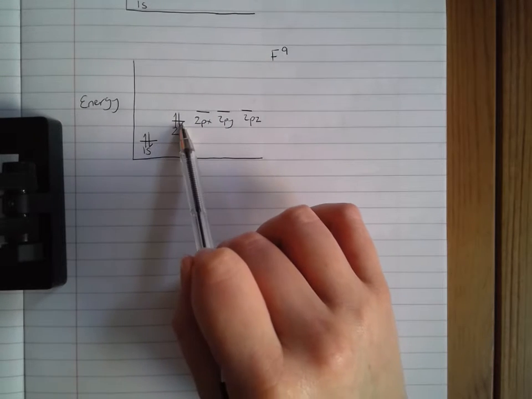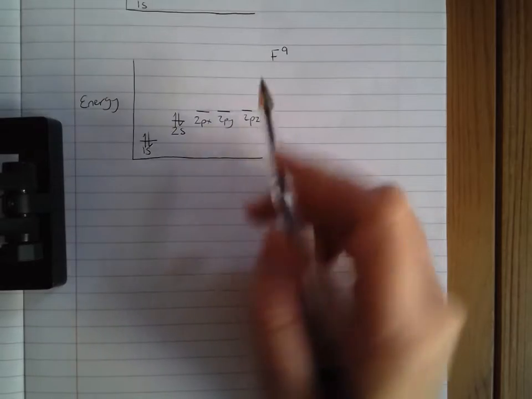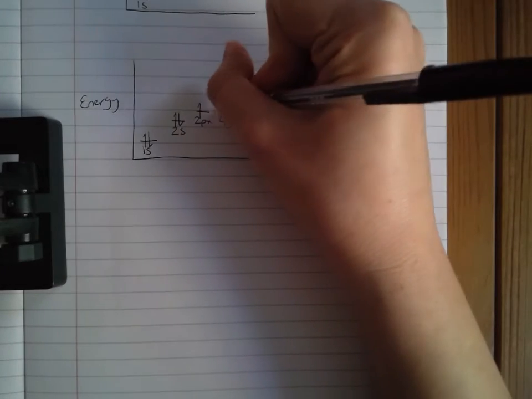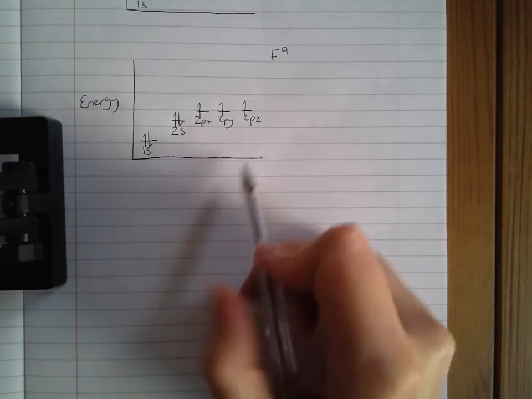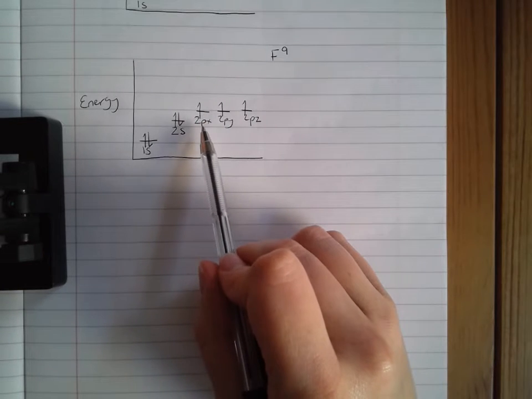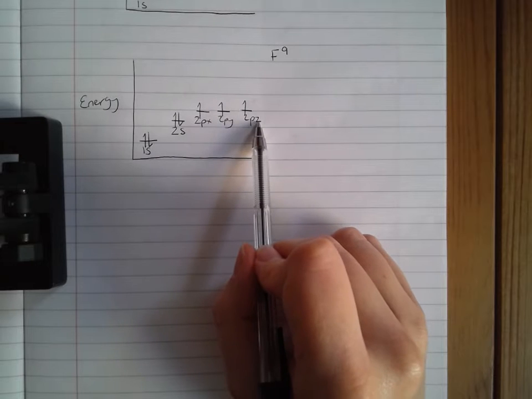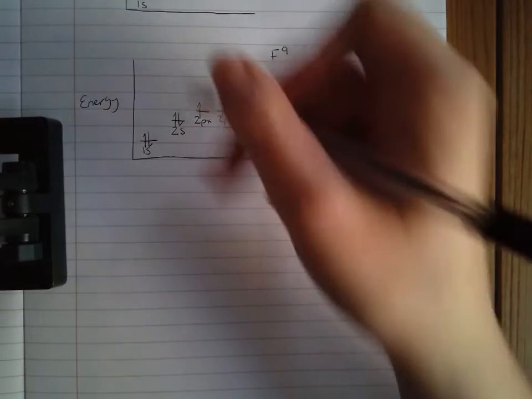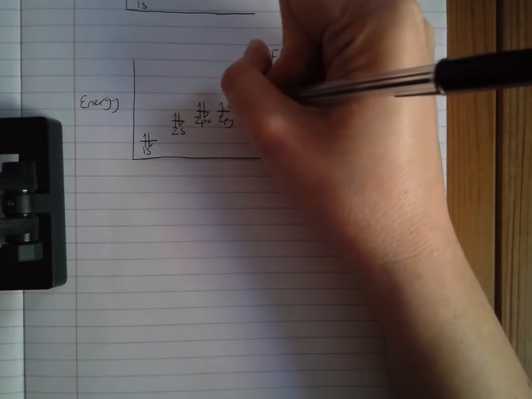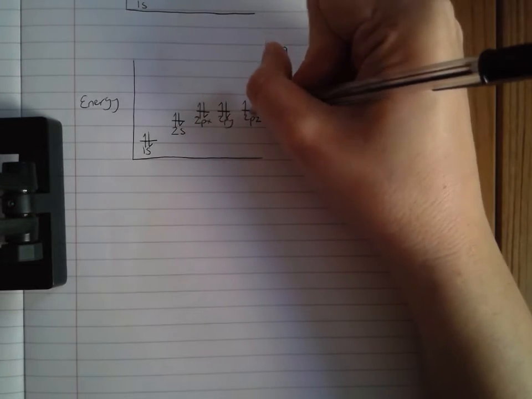So I've assigned 4 electrons. I've got another 5 to go. I'm going to go 1, 2, 3. Okay, so if I'm filling those 5 electrons in, I'm going to put them individually into 2px, 2py, 2pz. I've still got 2 electrons left. Then I go back and put another one with px, another one with py, and I don't have to pair up pz.